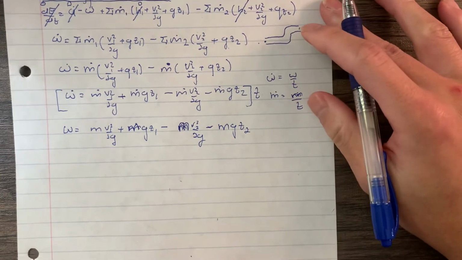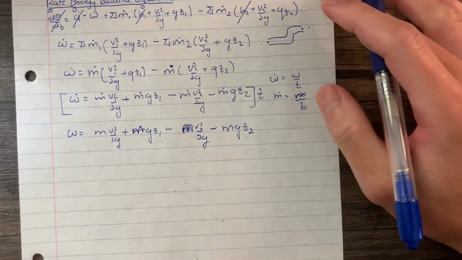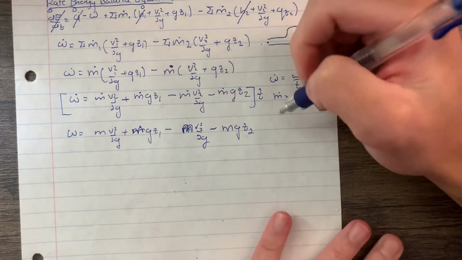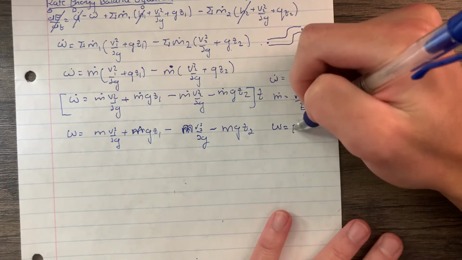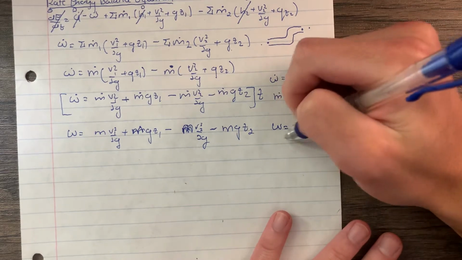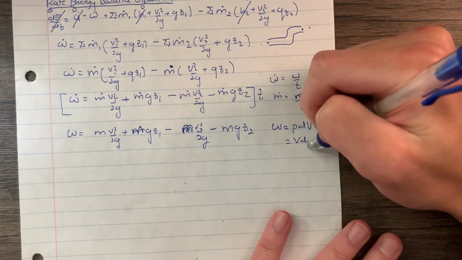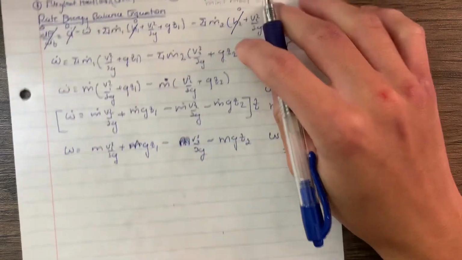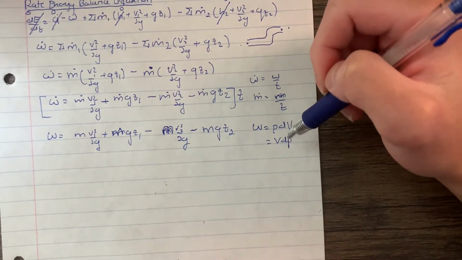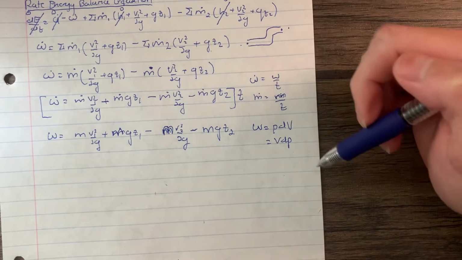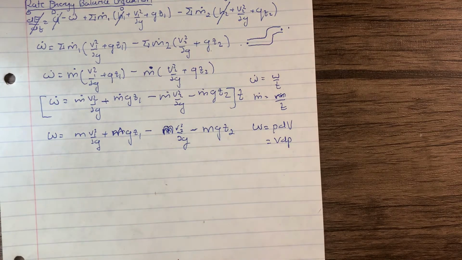So a couple things that we can go from here is that work is defined as PdV, or VdP, and we'll be using VdP because we're interested in finding the different pressures, because that's what Bernoulli's equation is: finding the pressure difference between 2 points of a flow.